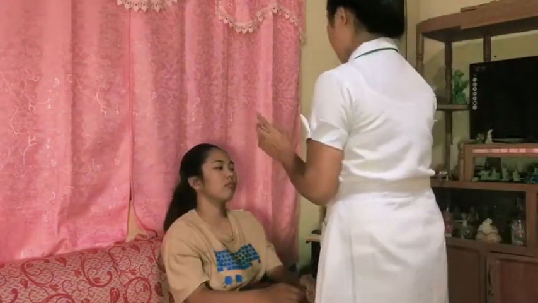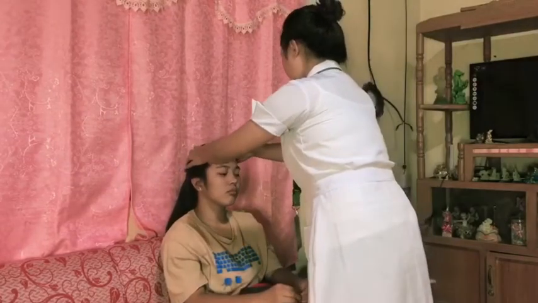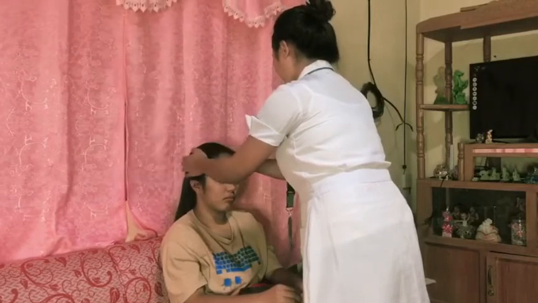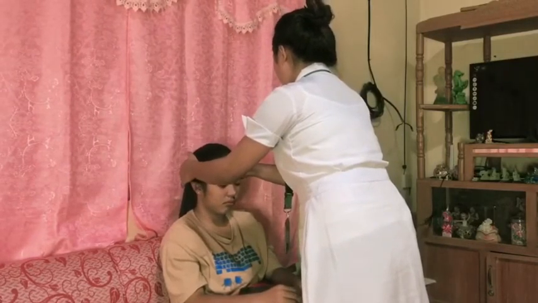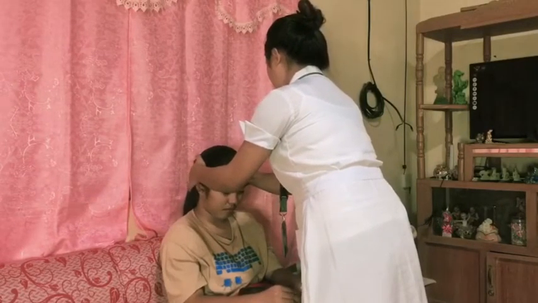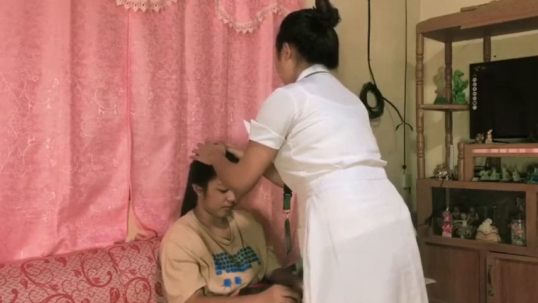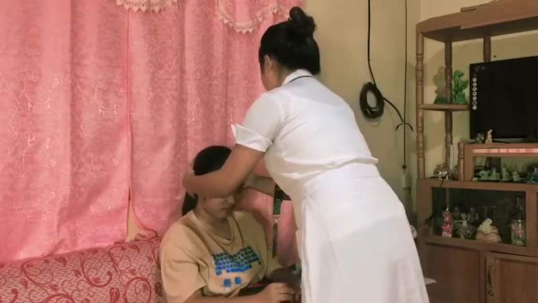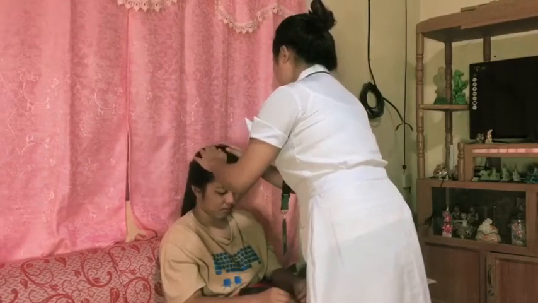First, I'm going to start by looking at your head and your face, looking also at the shape and size of your head, which, based on my observation, is appropriate for your size, and we call that a normal cephalic. Then I'm going to palpate your whole scalp, checking for any lumps, bumps, or protrusions. Is there anything that hurts back here, ma'am? No. Alright, so there is nothing to worry about.